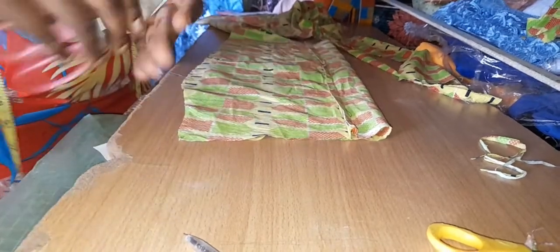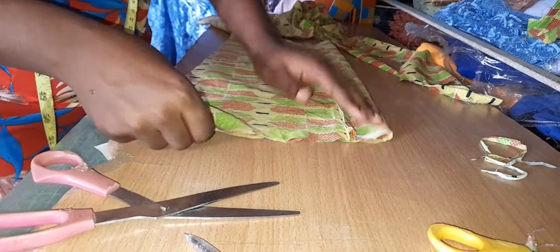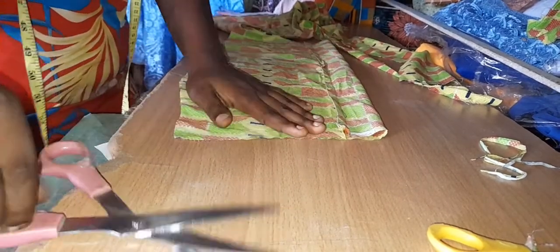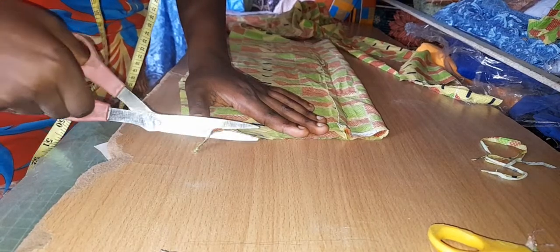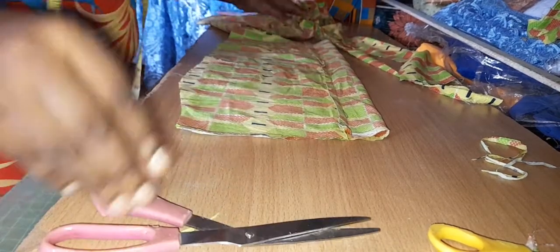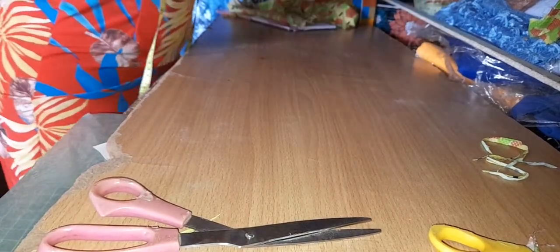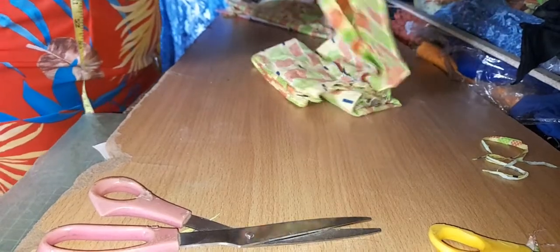Sorry, this place looks so extra. Let me give it a slight trimming. So you cut out the same pattern, cut out the back.